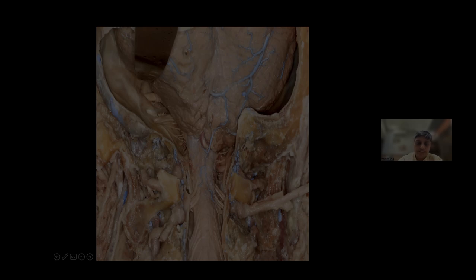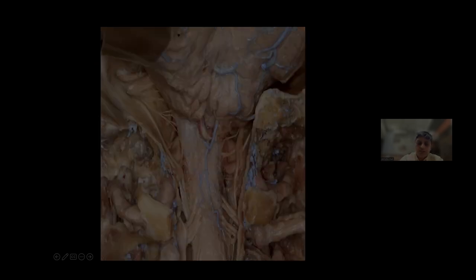You see that the 9th is running in a separate canal and the 10th and the 11th nerves are running close together. 7th, 8th complex. And more medially, you will see the hypoglossal nerve. And here underneath all this, you will see the vertebral artery as it is passing medial to the atlanto-occipital joint.